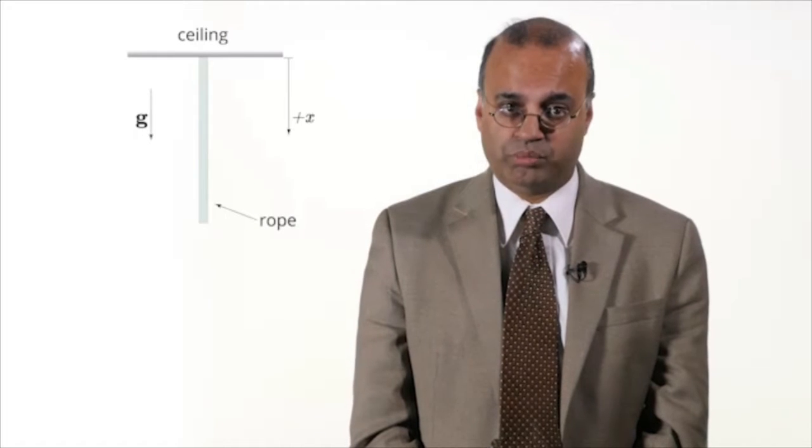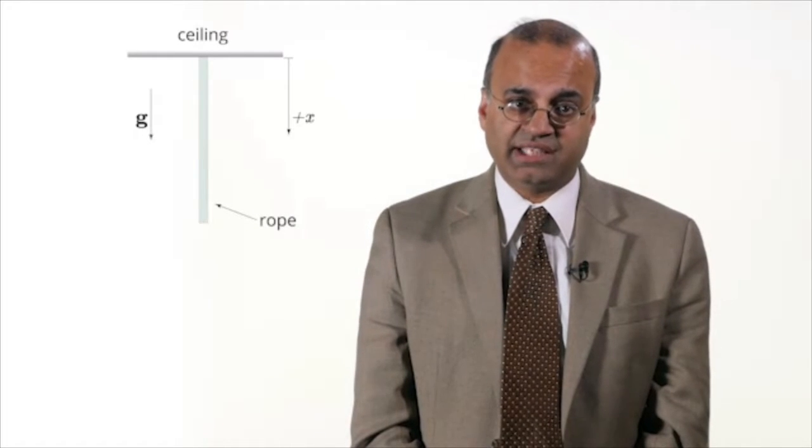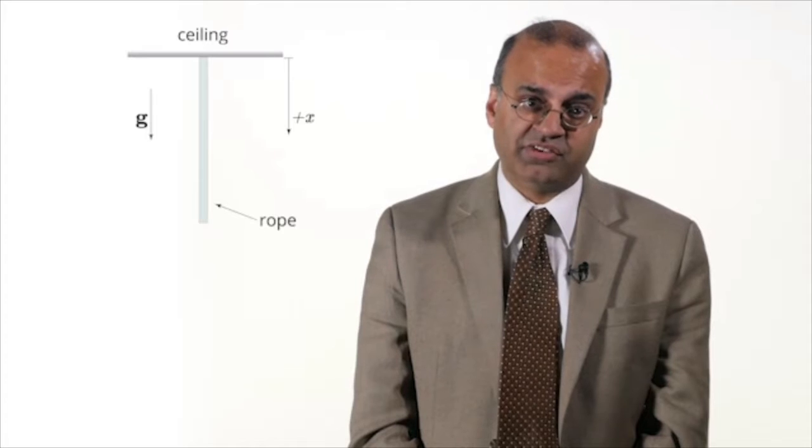Our specific example will be to study how tension varies in a long, massive rope. This is in contrast to the light, effectively massless ropes that we discussed previously.